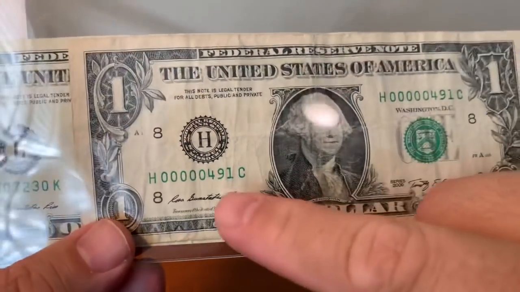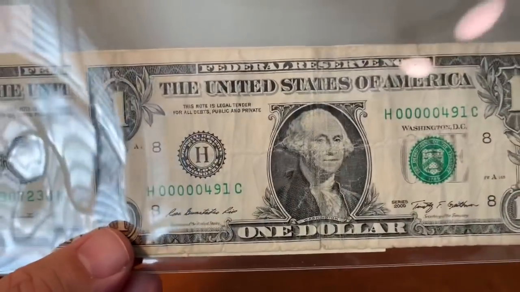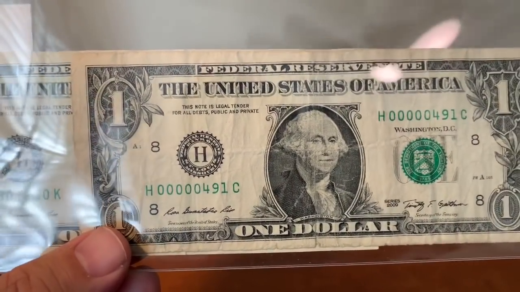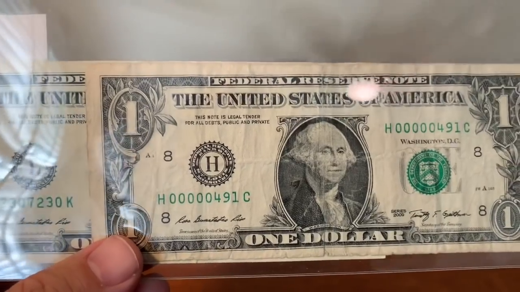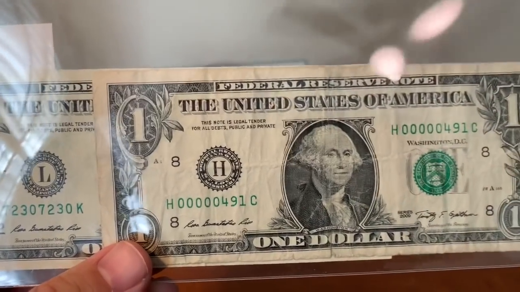This one right here is what you call a low serial number. So when you have generally 5 leading zeros and then 999 or lower, that in the currency collecting community is known as a low serial number. Now, some would say, well, keep an eye out for 4-digit serials. Okay, those are fine too.